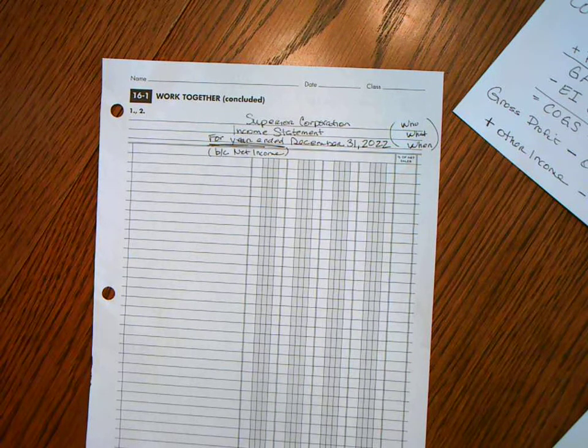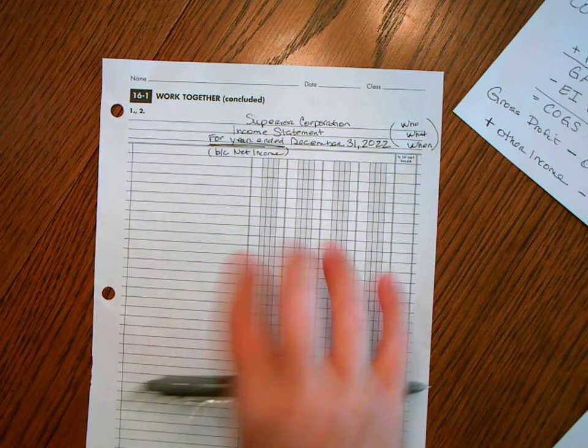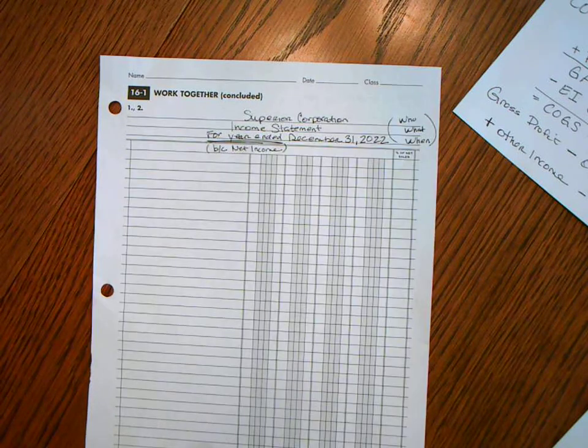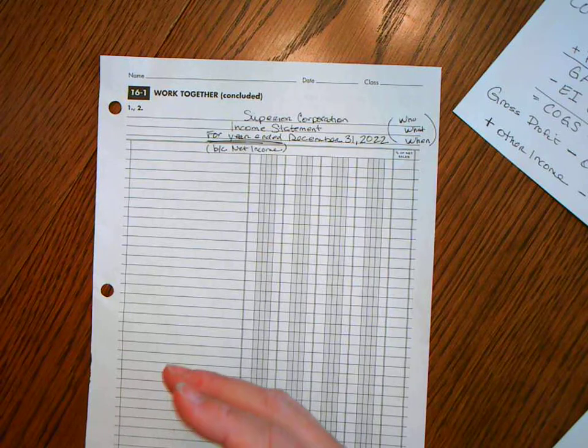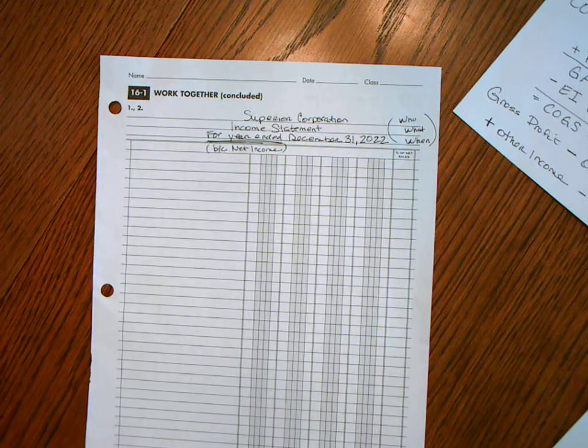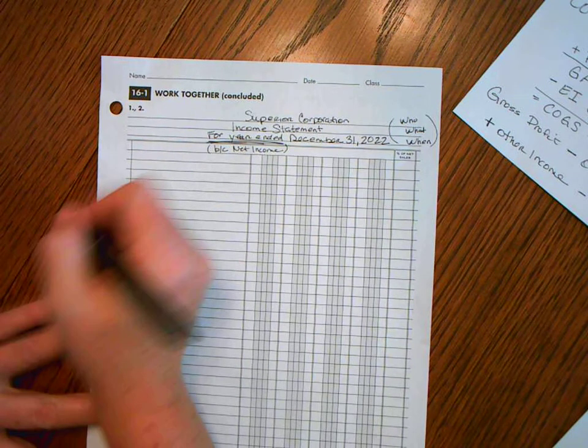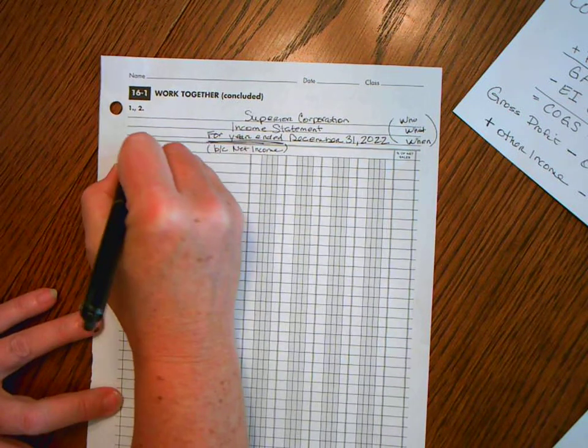This is, again, a good thing to keep. There are a lot of different ways to lay out an income statement. This is a 4-column income statement. It just depends on how much detail you want to include, how much detail is beneficial to the users of your income statement, and those kinds of things. So we're actually going to start out with operating revenue.